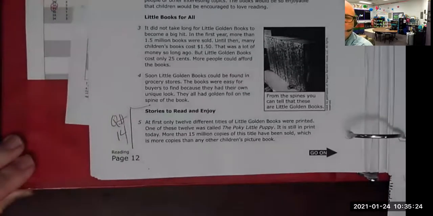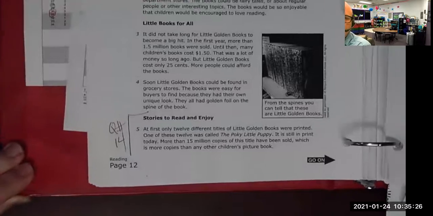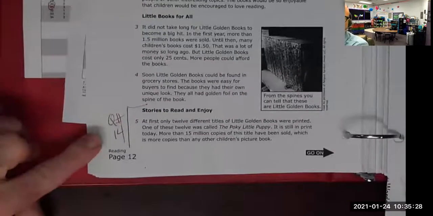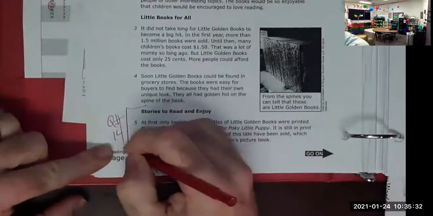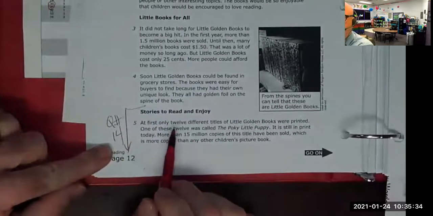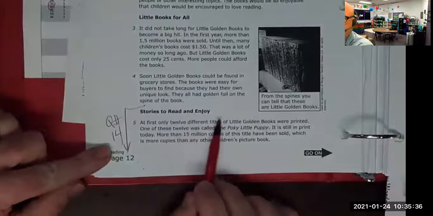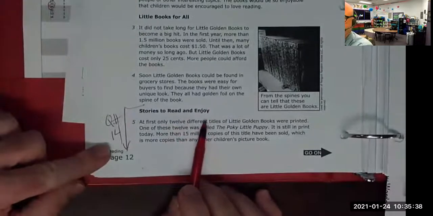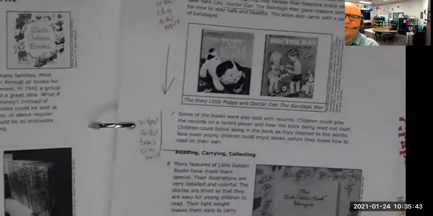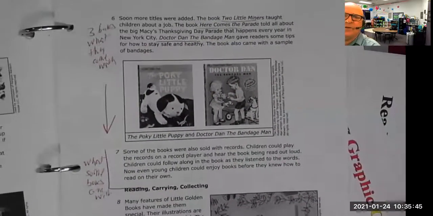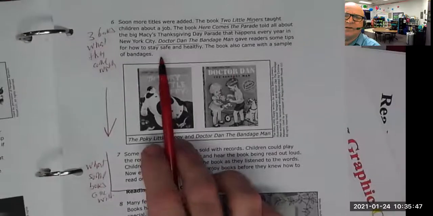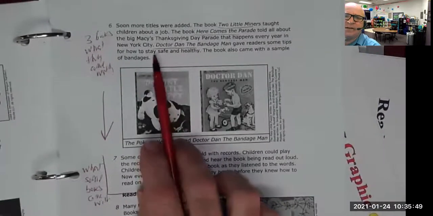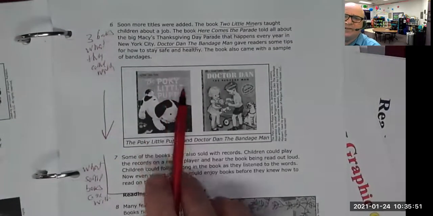Paragraph 5 of Stories to Read and Enjoy is the first paragraph, but question number 14, and what I suggest you do, because it's at a section, what happened, I can tell a lot of your students only read that paragraph instead of going on to the next page and saying, oh, I also need to read paragraph 6 because it's part of that section.